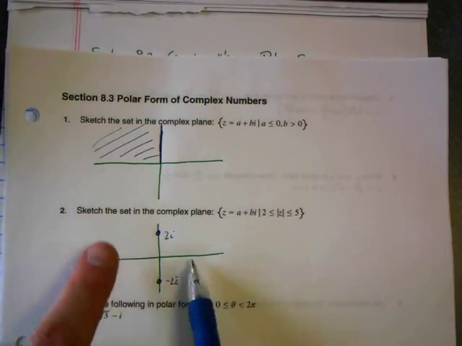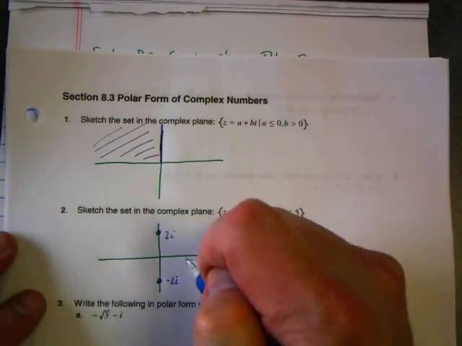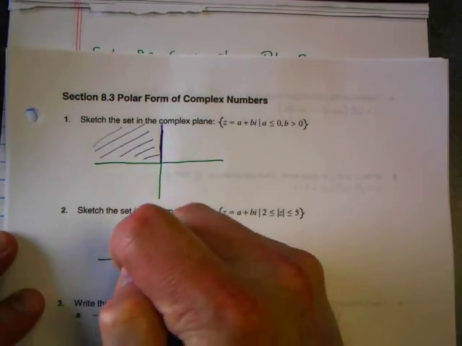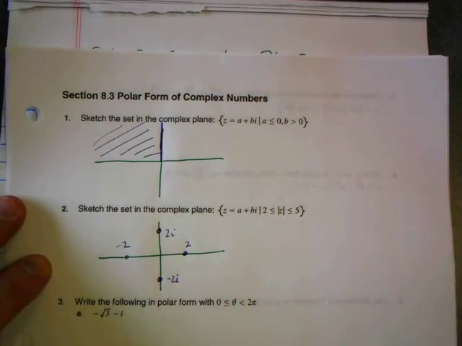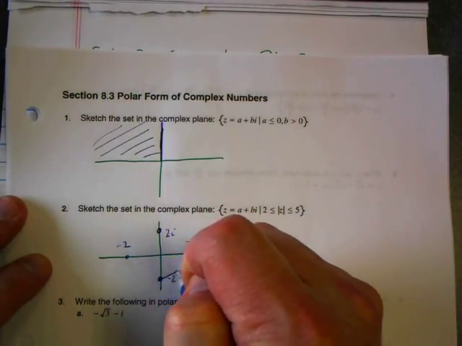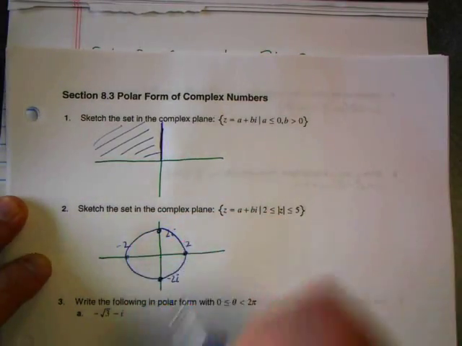How about some numbers on the other axis that would have length 2? 2 and negative 2? Okay, so there's 4 complex numbers that have length 2. What would all the complex numbers that have length 2 look like? It would be a circle. So all the complex numbers with length 2 would be this circle. Like so.